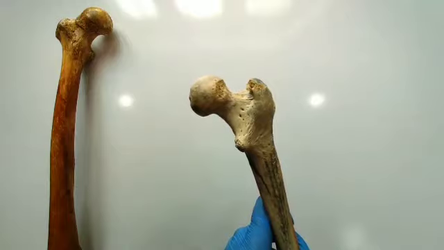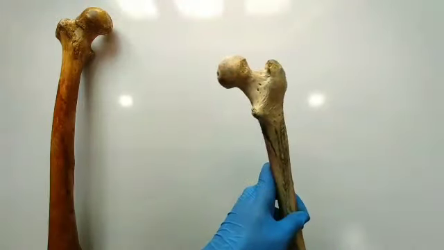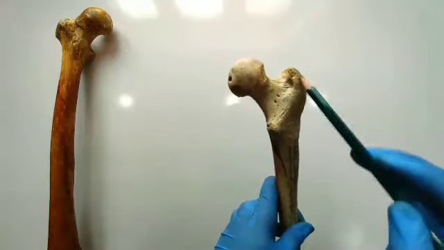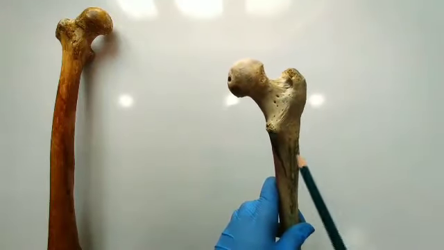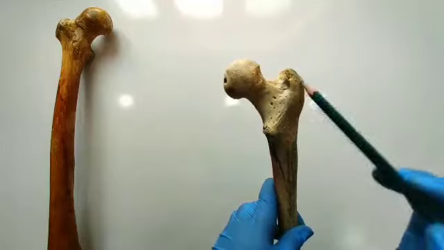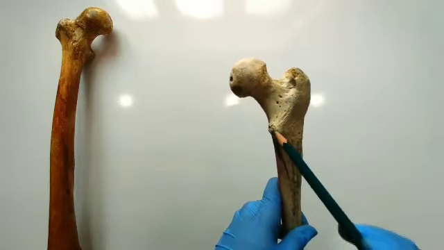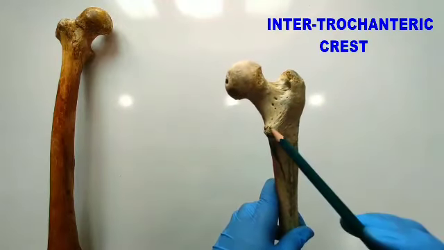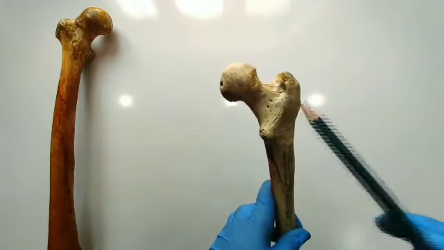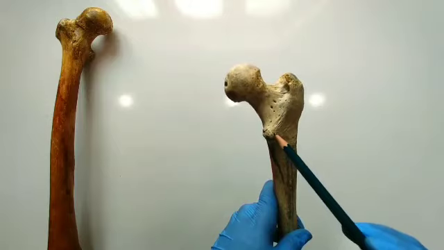We are going to talk about another ridge present in the posterior aspect of the upper end. So here what you see is the posterior aspect of the upper end, and you can see a small rounded ridge which is placed at the junction between the neck and the shaft. This small rounded ridge is known as the intertrochanteric crest. So literally the intertrochanteric crest is a ridge present between the two trochanters, the greater trochanter and the lesser trochanter, and that's why it is named the intertrochanteric crest.